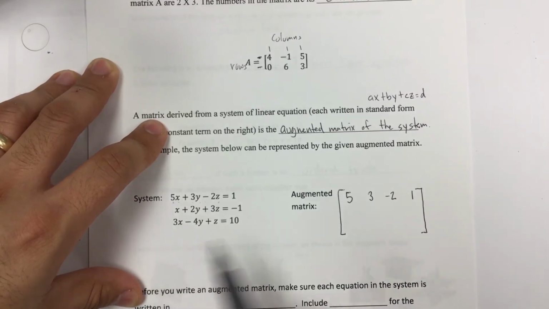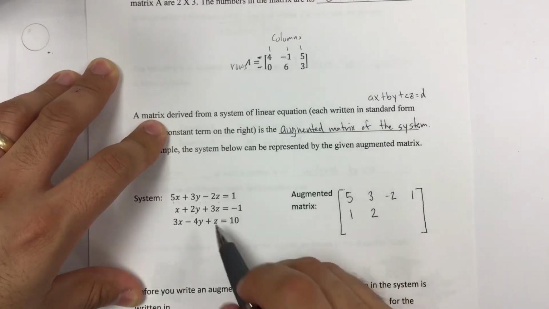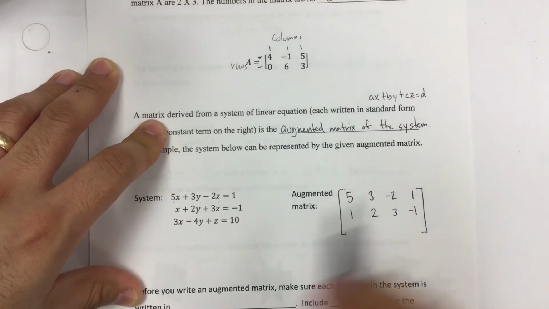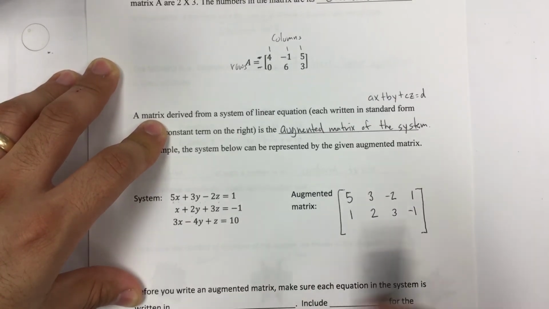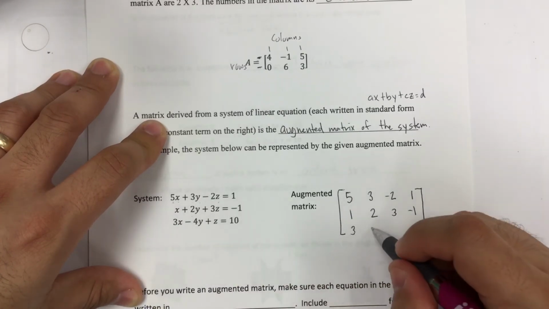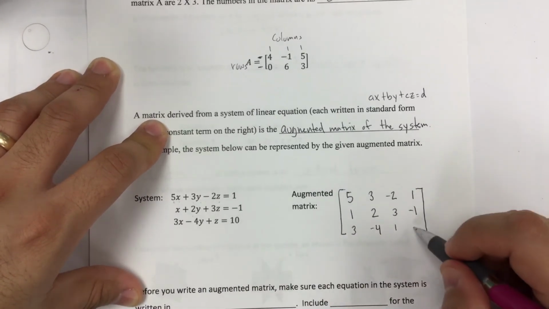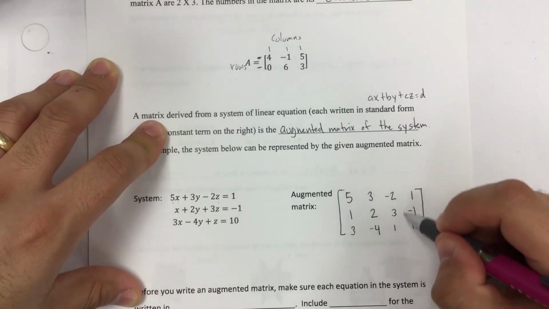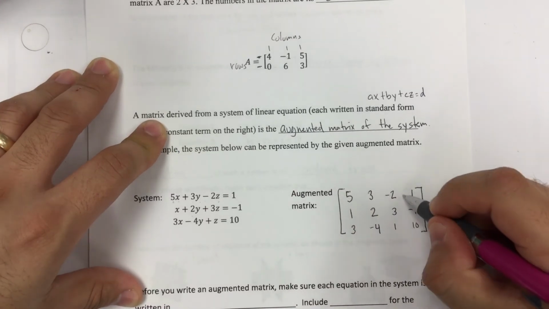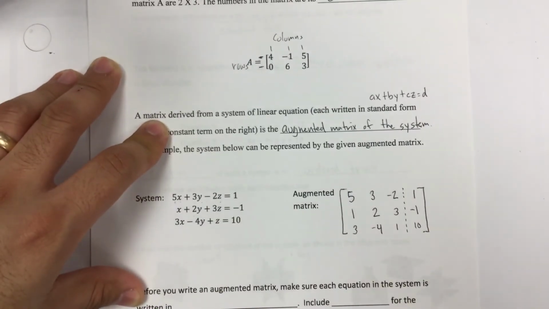X has a coefficient of 1. Y has a coefficient of 2. Z has a coefficient of 3. And the constant is -1. So notice they're in standard form. They're all x, y, z. And then we have 3x, so that's a 3. -4y, -4. Z has a 1 in front, and a 10. And now here you may see a line or you may see a dash just to separate the coefficients from the constants. I like to use a dash or a solid line. It's really up to you. So that separates them there.